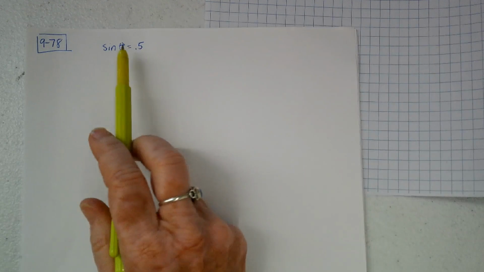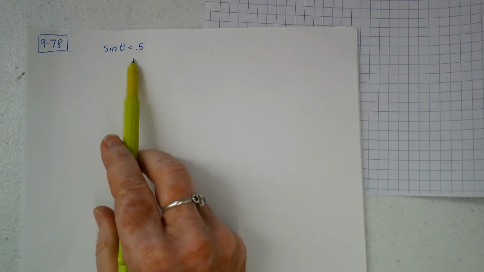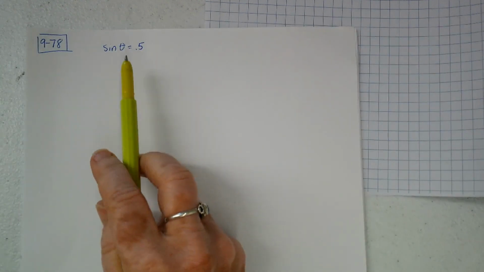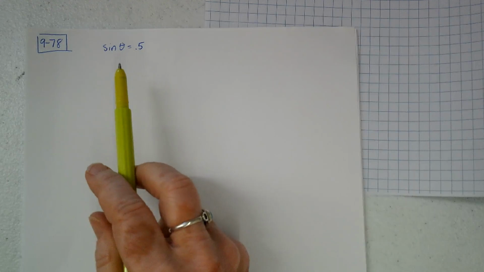Here's Integrated 3. It's problem 9-78. It says to calculate the exact values of the angles that are solutions to the equation sine theta equals 0.5. Express your solutions in radians.